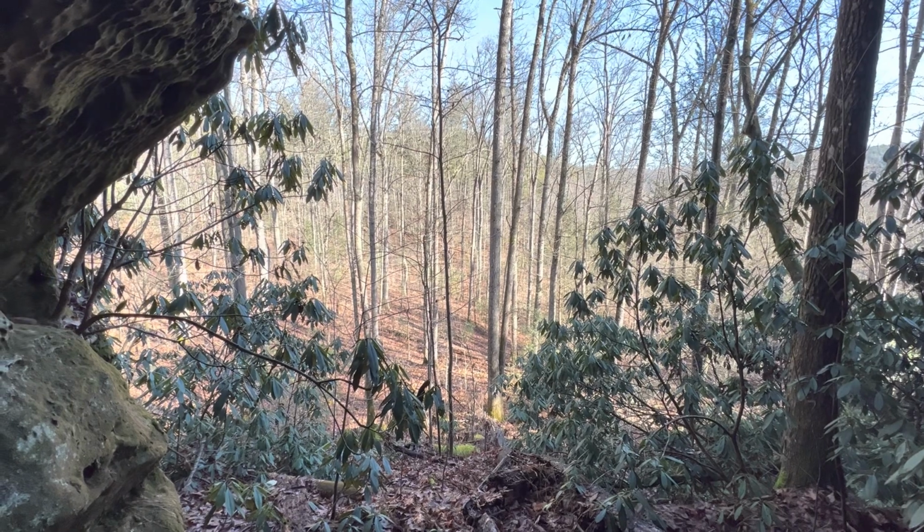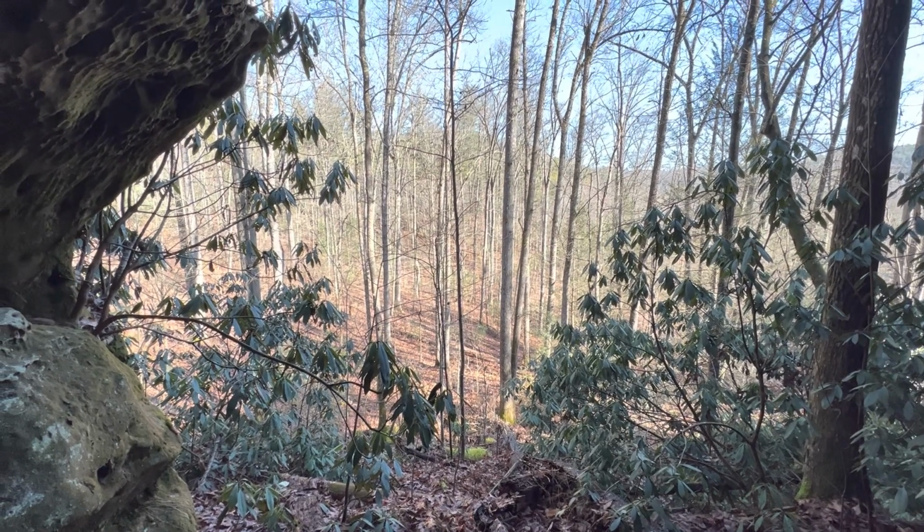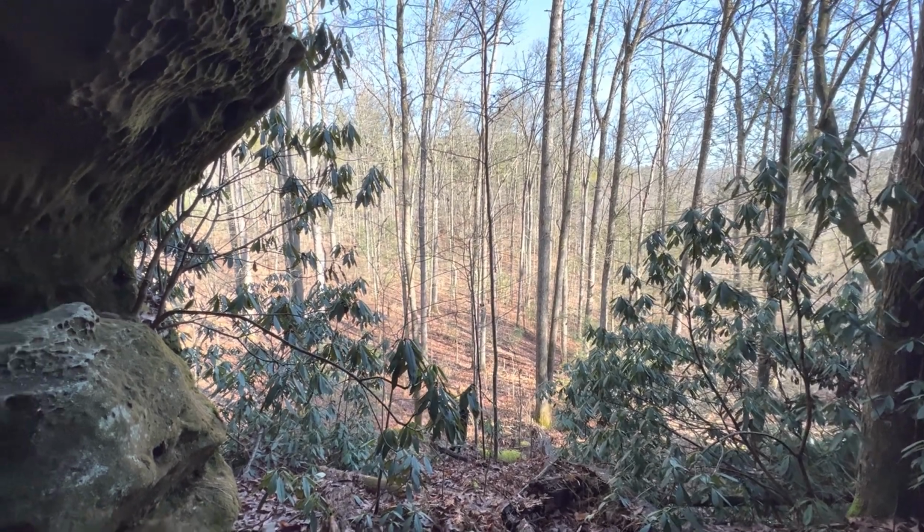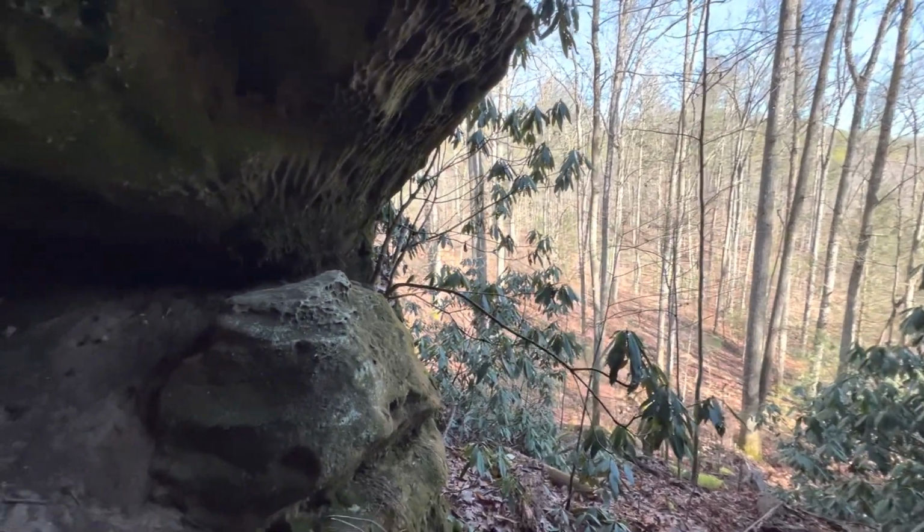Well, after miles of thrashing, a lot of hill, a lot of roto whacking, I think I finally come across a pretty decent find. Let's check it out. I found several arches up here in the gorge. This is probably one of the better finds here.